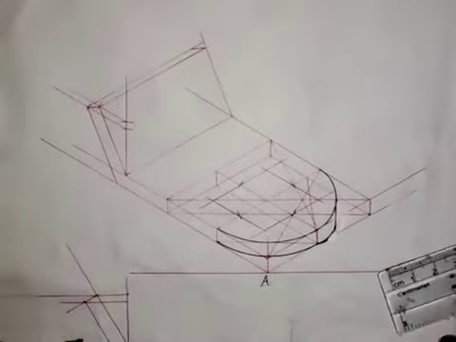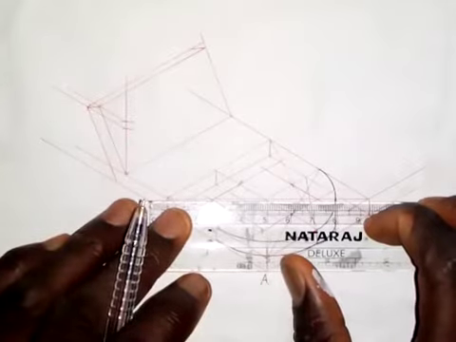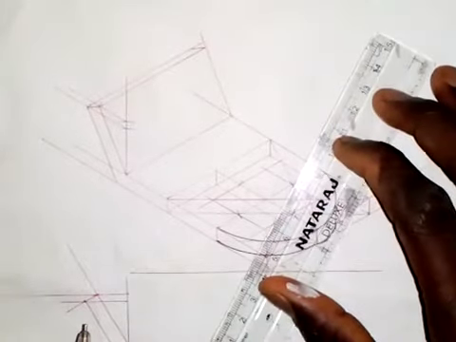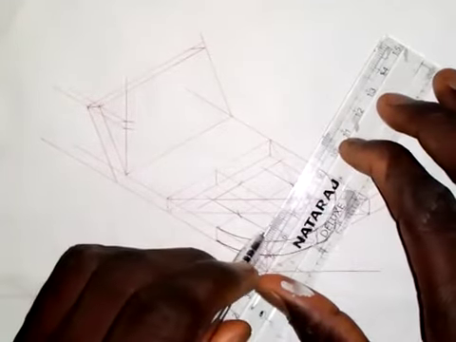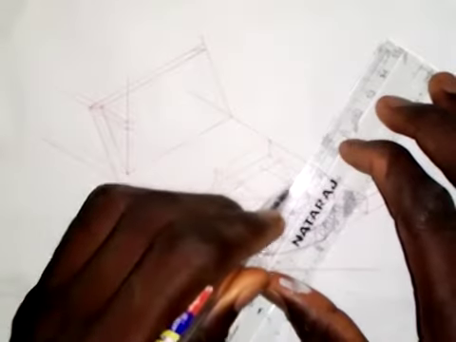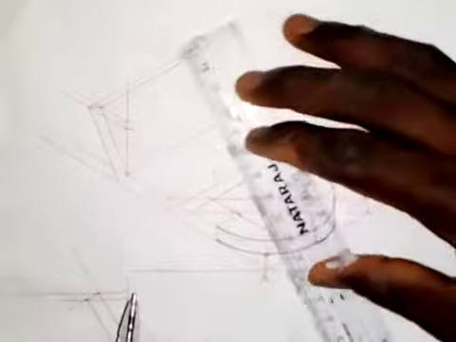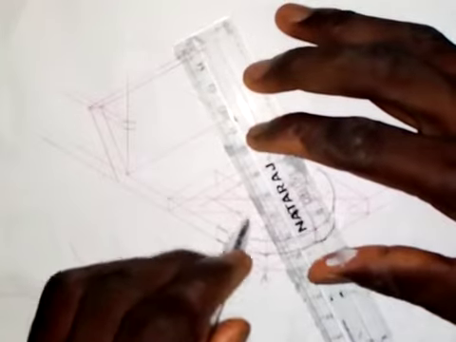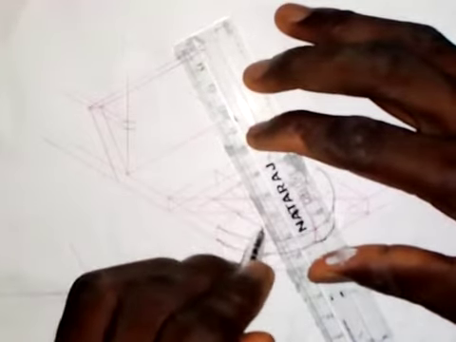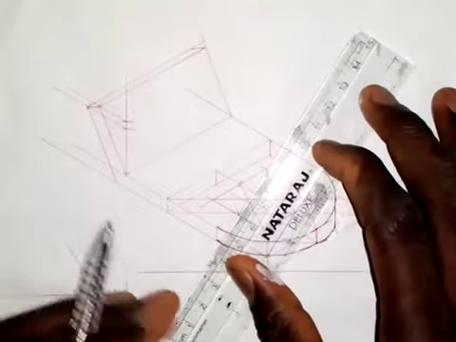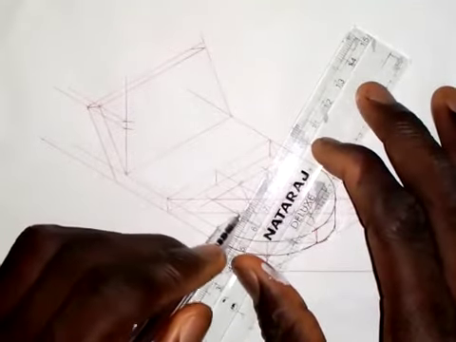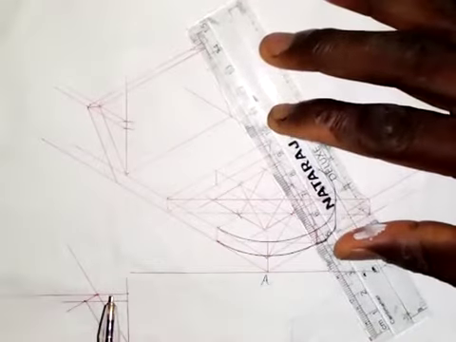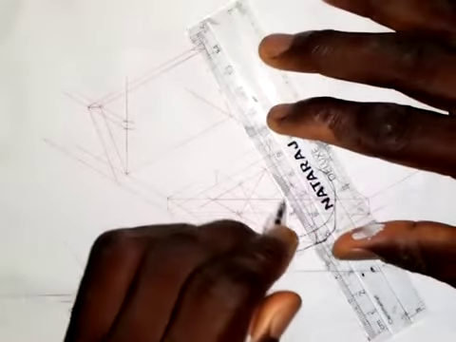Alright, so I just need to connect this together, which is already connected. So I will connect this point. The lines are many, so you just need to look at it very well. So I'm able to see these lines. So I'll connect this point together. Okay, so this point I will connect with this. I will also connect this point together with this point, like this.